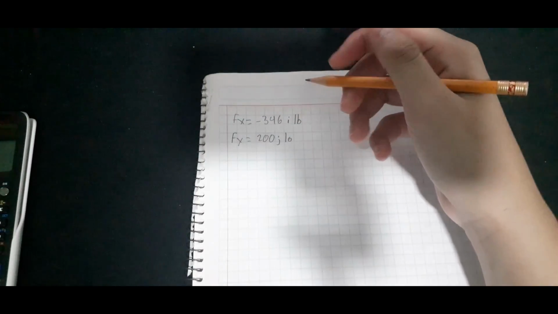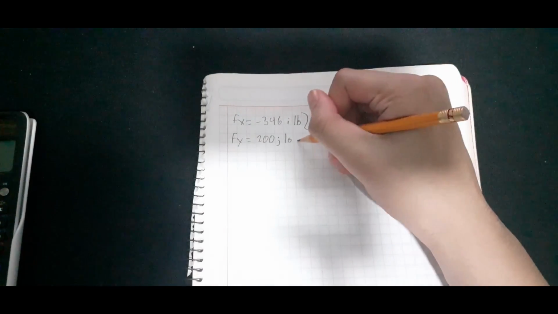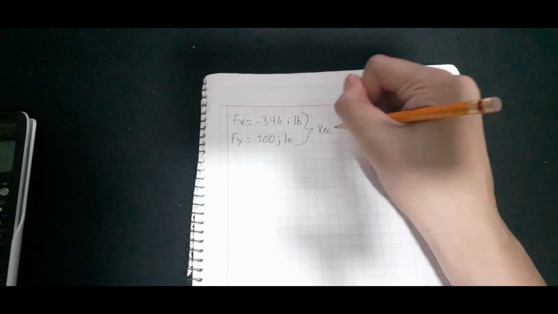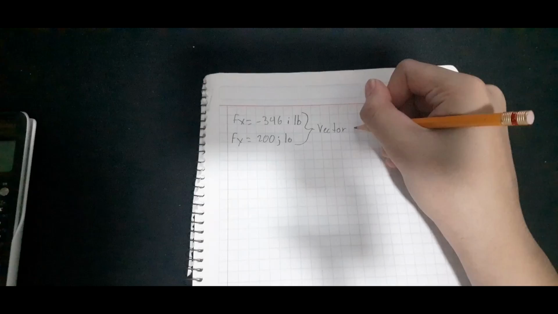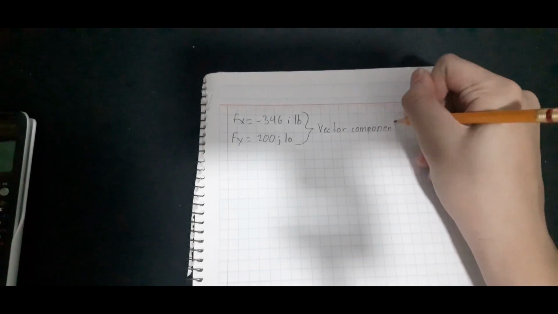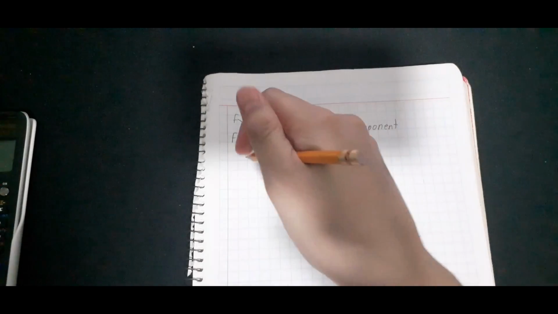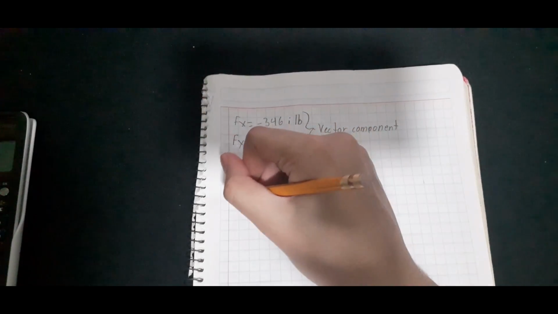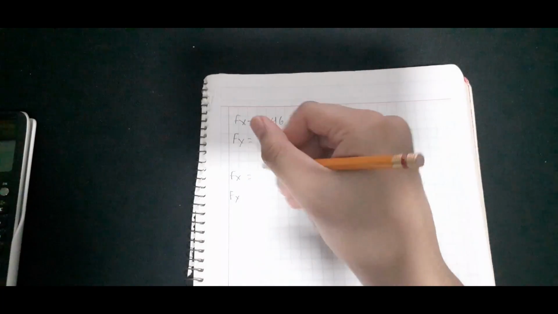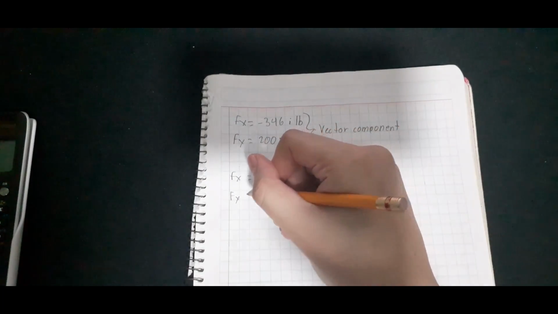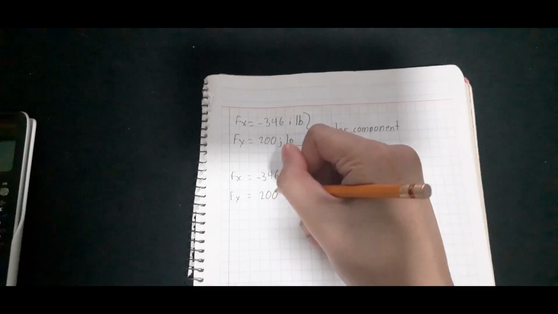The result for the vector components, and the other, is the following: Fy and Fx equal to minus 346 and 200 pounds.